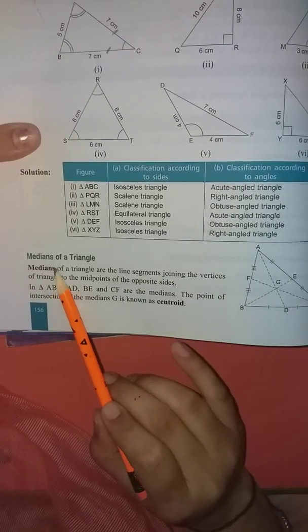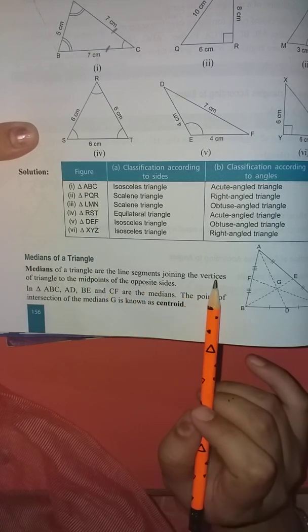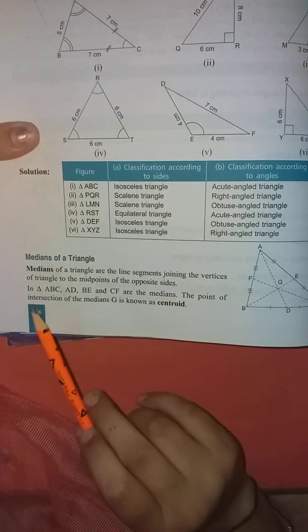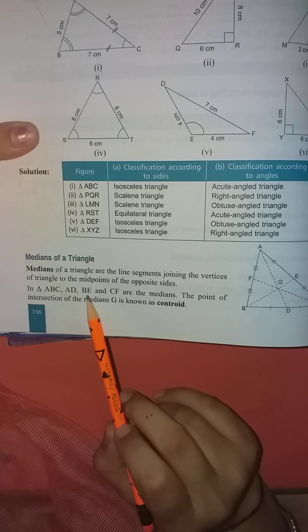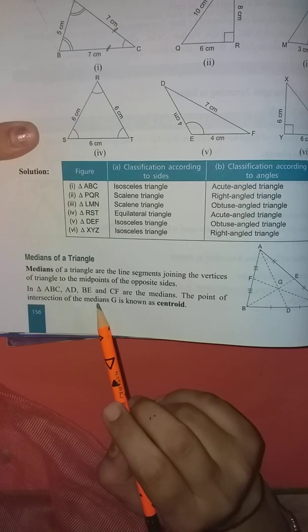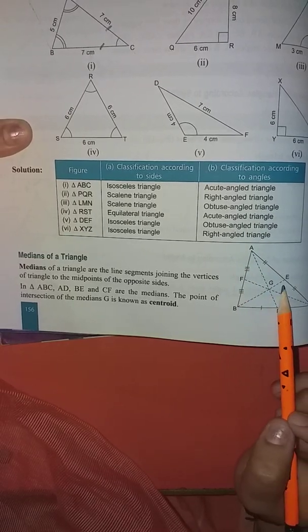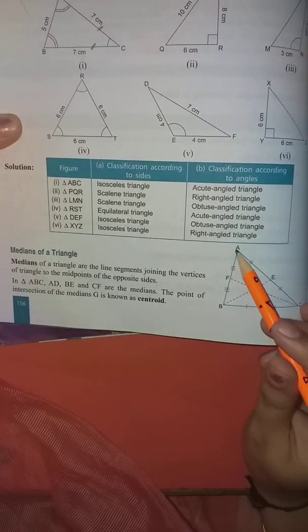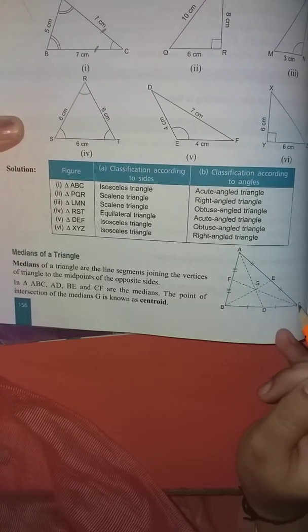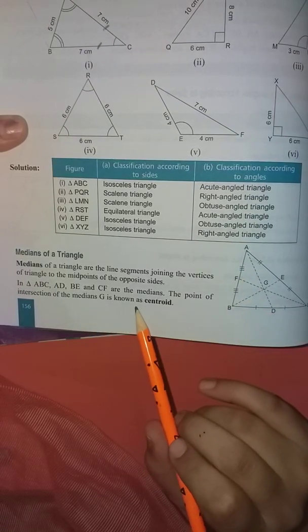Next one is medians of a triangle. Medians of a triangle are the line segments joining the vertex of each triangle to the midpoint of the opposite side. In triangle ABC, AD, BE and CF are the medians. The point of intersection of the medians, G, is known as the centroid. So we are given a triangle. In this triangle AD is a median of BC, that means it joins the vertex to the midpoint of BC.